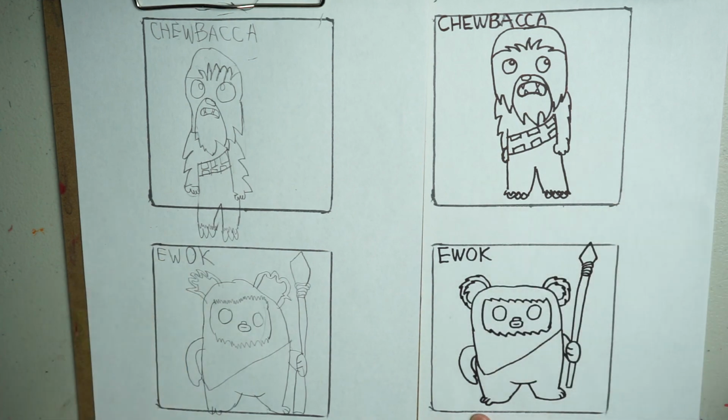Okay. Chewbacca and Ewok. Now we're gonna color.